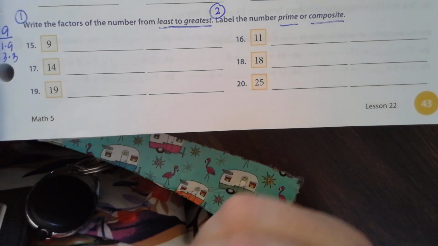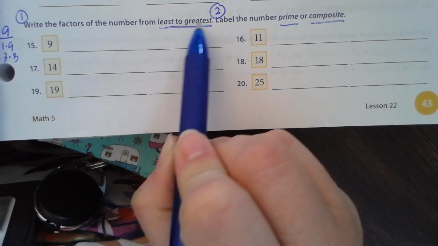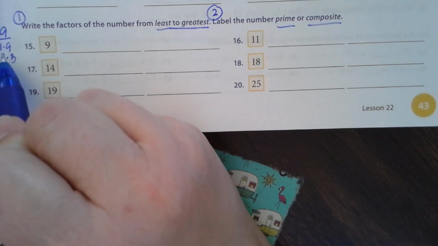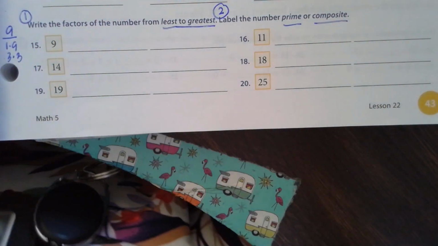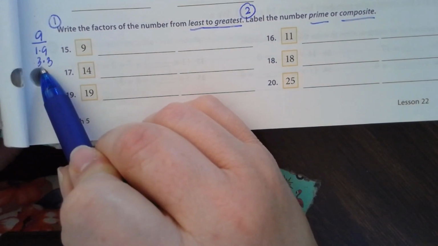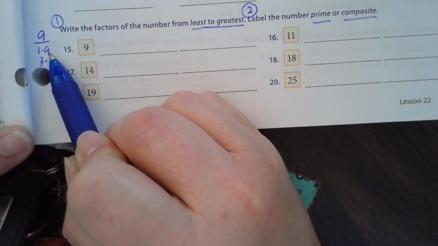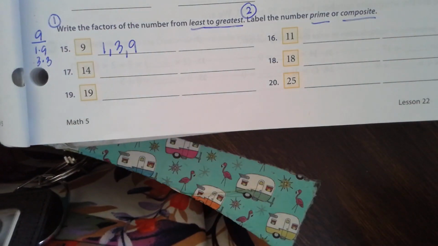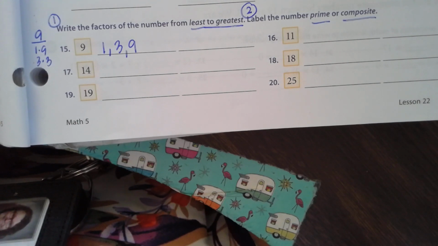So, number 1, write the factors of the number from least to greatest. So my factors are listed right here. Can y'all see them? 1, 3, and 9. Is everybody with me? Give me a thumbs up if you know where I'm talking about. So I've got 1, 3, 9. Now I know I have 2 3s on there, but I only need to list 3 one time.